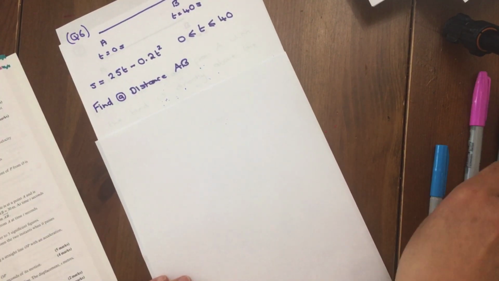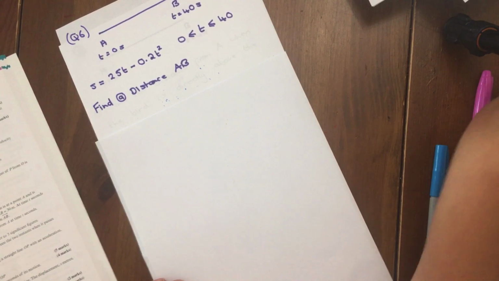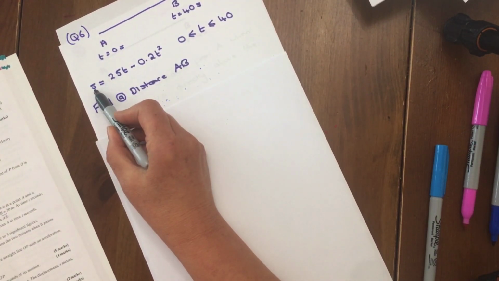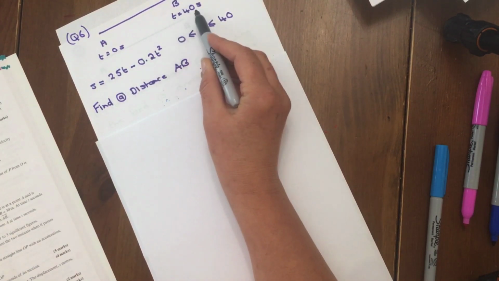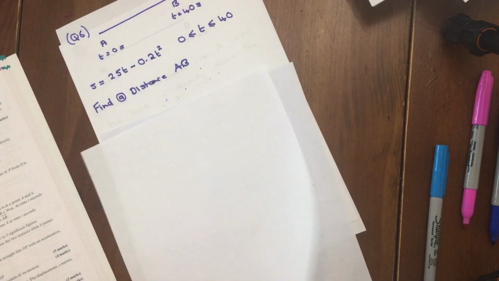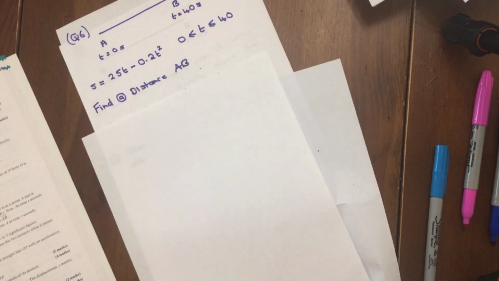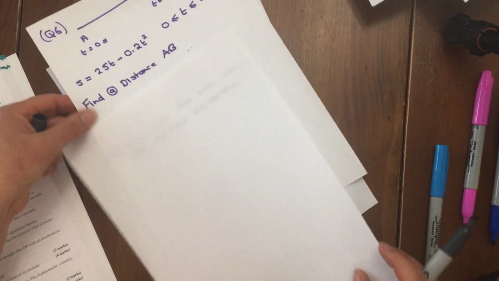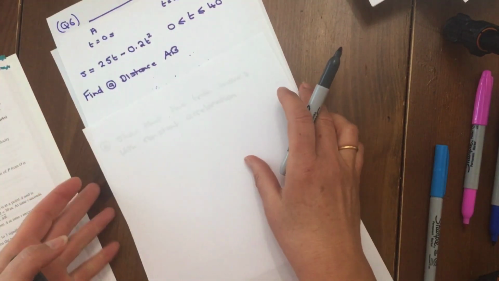Well, we've got an equation to find the displacement S. We know it takes 40 seconds to get to B. So if I just put 40 seconds into my formula, that will get me my solution for the displacement.